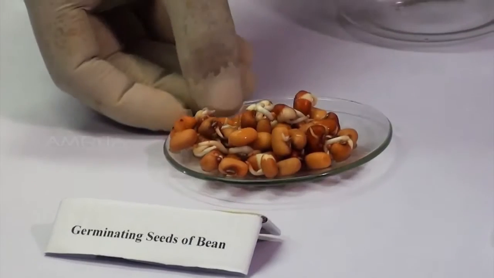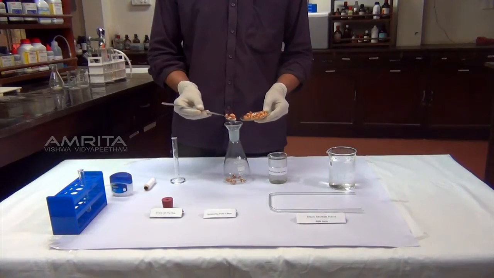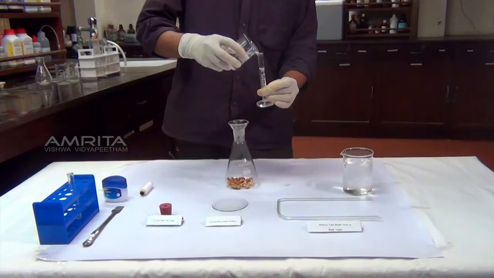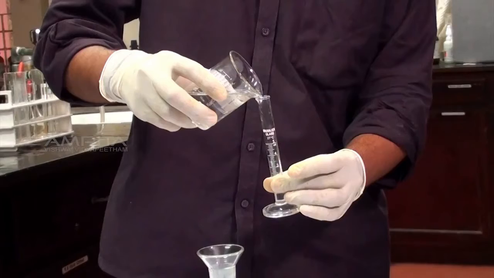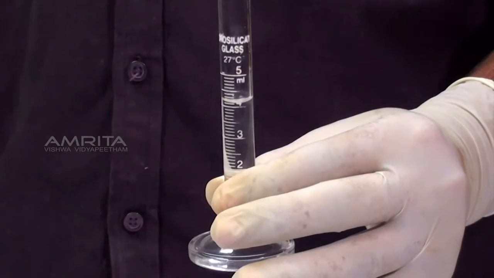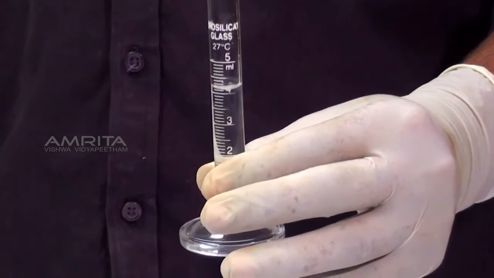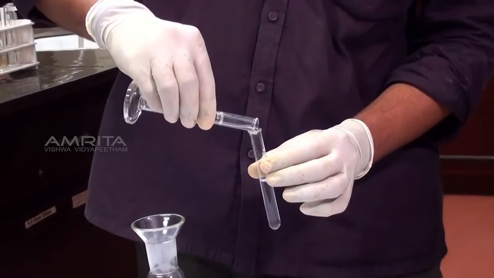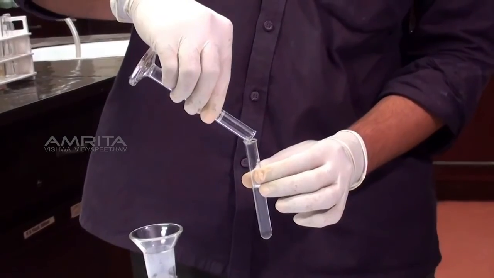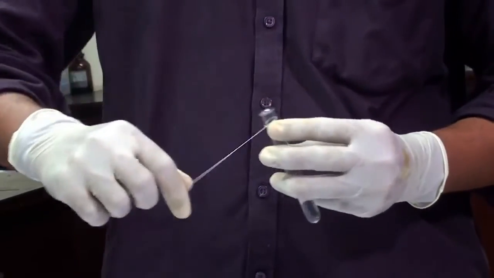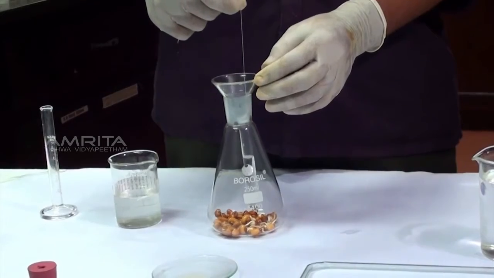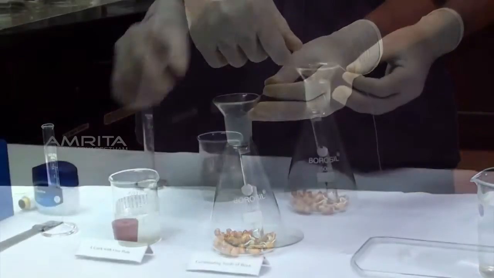Procedure. Using a spatula, place about 30 germinating bean seeds in a conical flask. Pour 4 ml of potassium hydroxide solution into a measuring cylinder. Transfer the potassium hydroxide solution from the measuring cylinder into a small test tube. Tie a cotton thread around the neck of the test tube. Suspend the test tube in the conical flask above the germinating seeds.